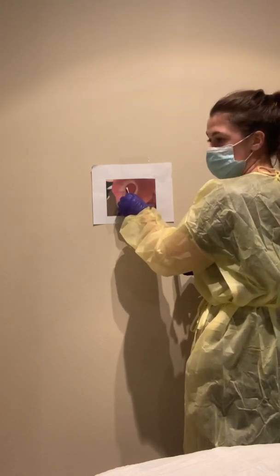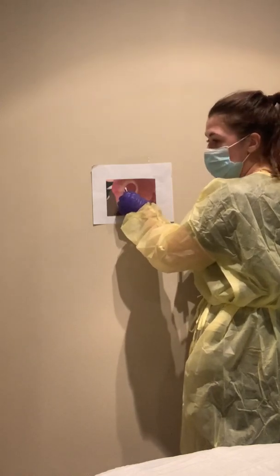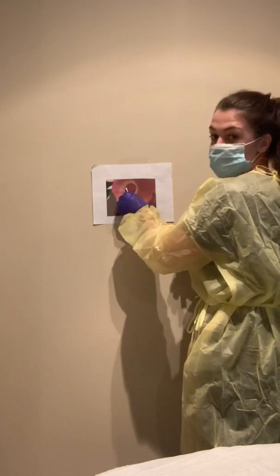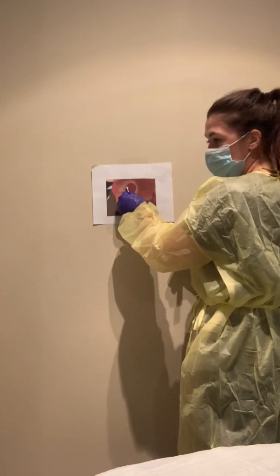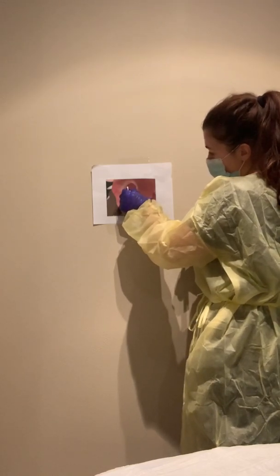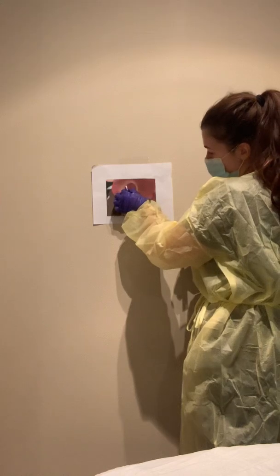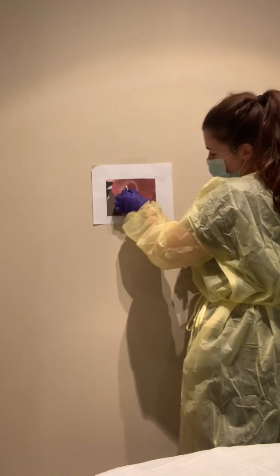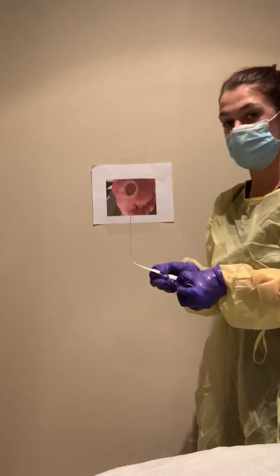So it's really important that as we measure tunneling, we're not trying to cause additional trauma with the probing of our cotton tip applicator. So when we get resistance, we stop. I go ahead and align my thumb again with where that tunneling comes back, and I have access to where that skin first begins to separate, and I would measure my tunneling here.